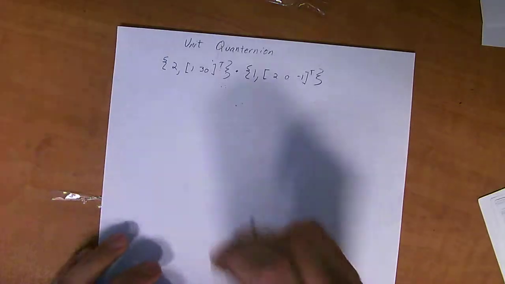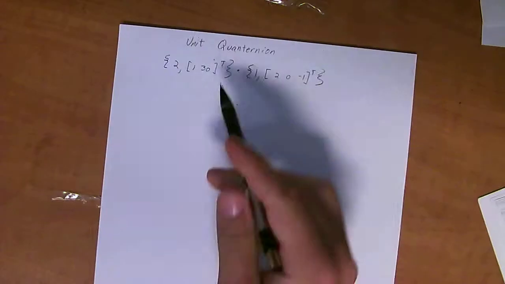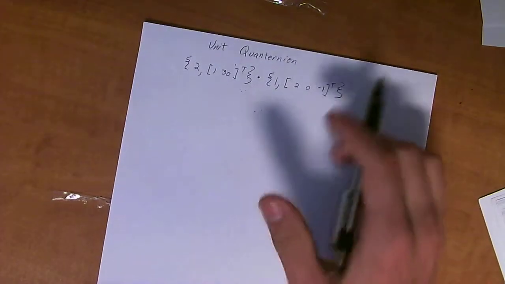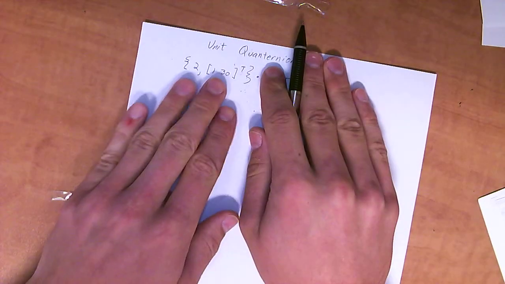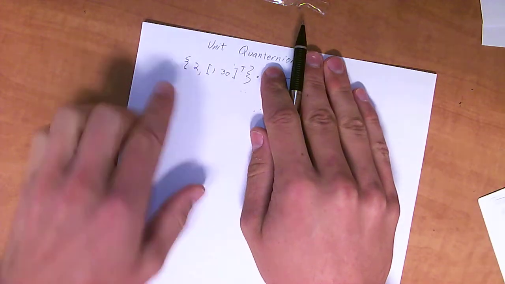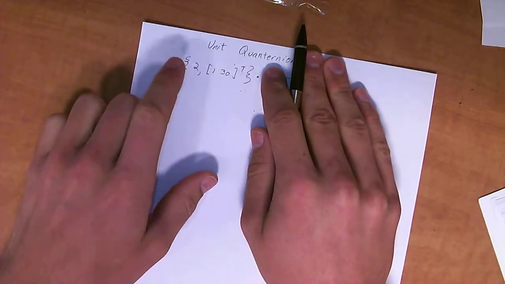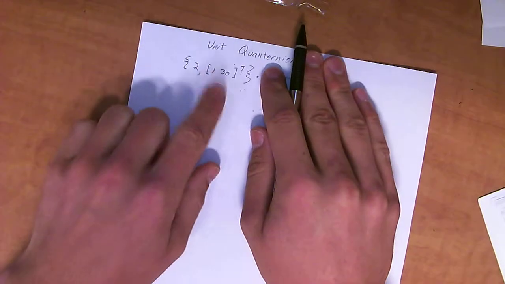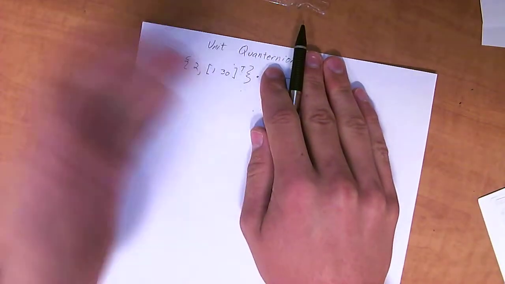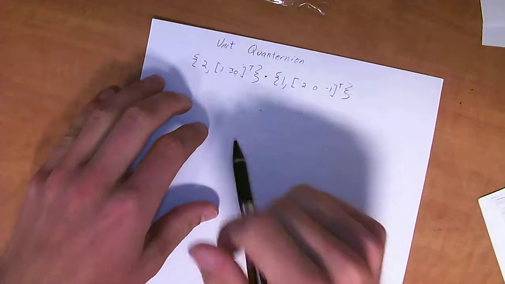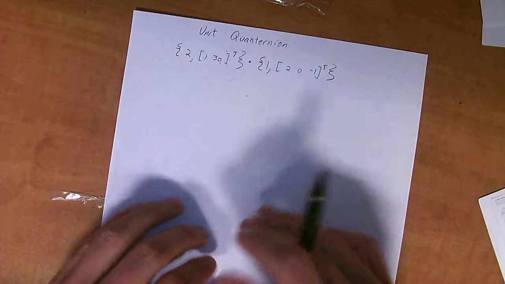Okay, so now we're going to talk about the unit quaternion. And as you probably know already, a unit quaternion is just this format of two elements where the first part is the scalar part of the element, and then the vector is generally considered the imaginary part. And you use unit quaternions a lot in predicting rotational matrices and that sort of thing.